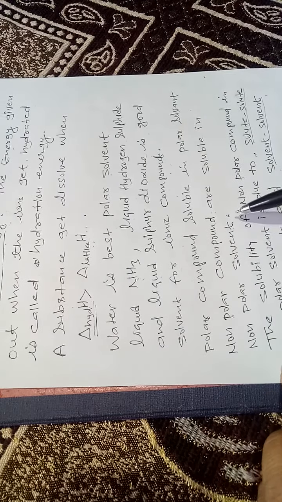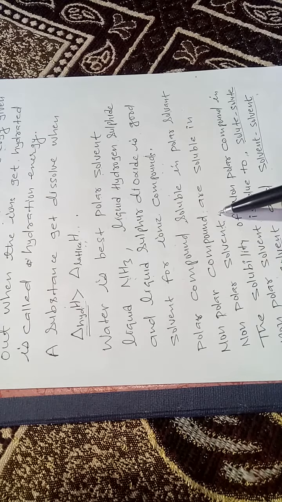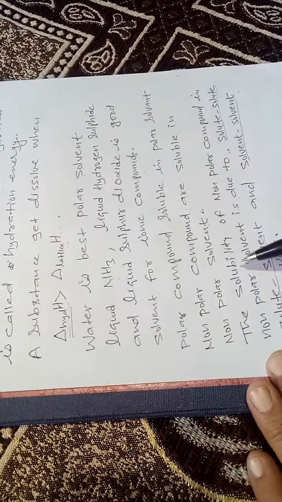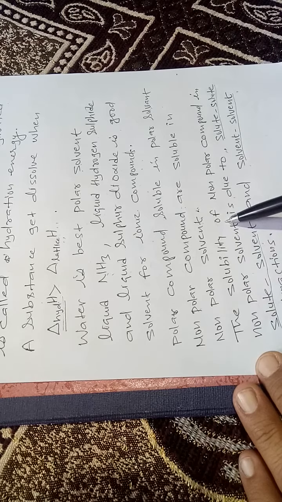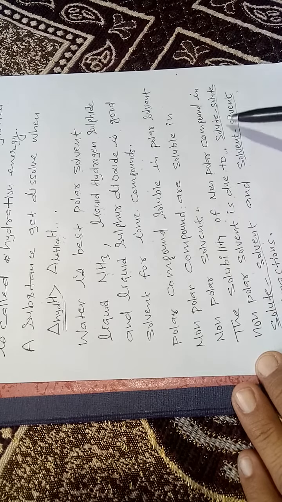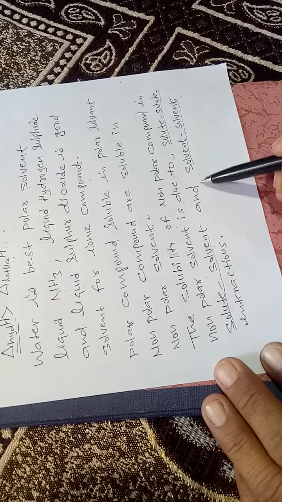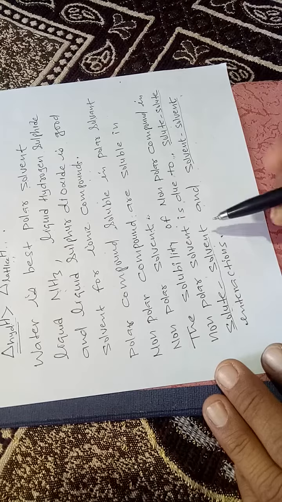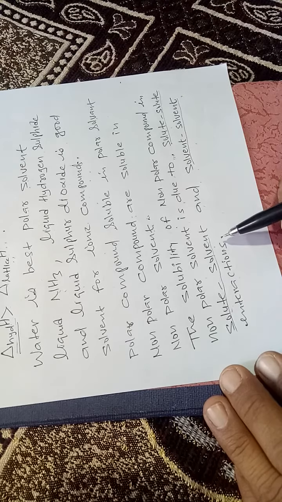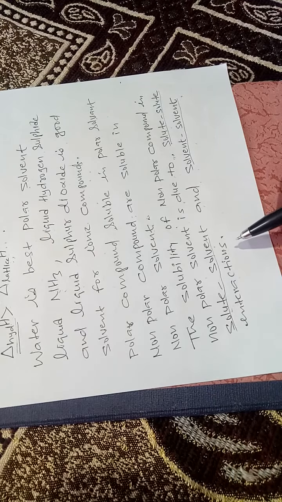The mechanism for formation of solution for non-polar compounds is due to the interaction of solute-solute, solute-solvent and solvent-solvent. Then the solution is formed. As an example, we know that iodine is a non-polar compound, so it can dissolve in non-polar solvents like ethyl alcohol and ether.